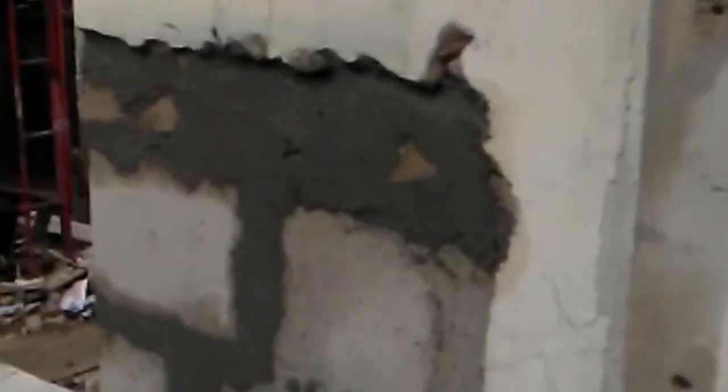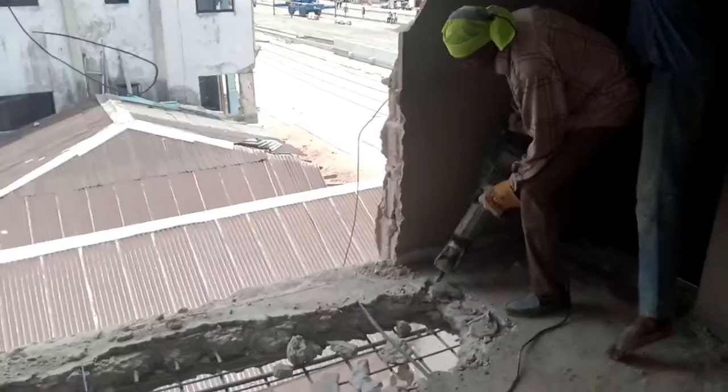The next way we'll be looking at on how we can repair cracks in our concrete, we'll be looking at those cracks that are formed as a result of structural deformation.